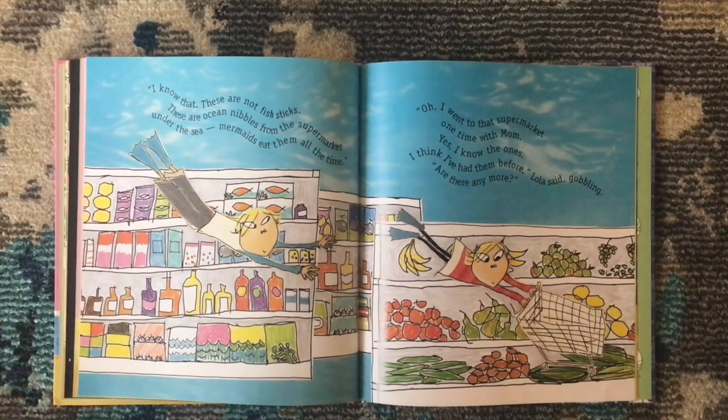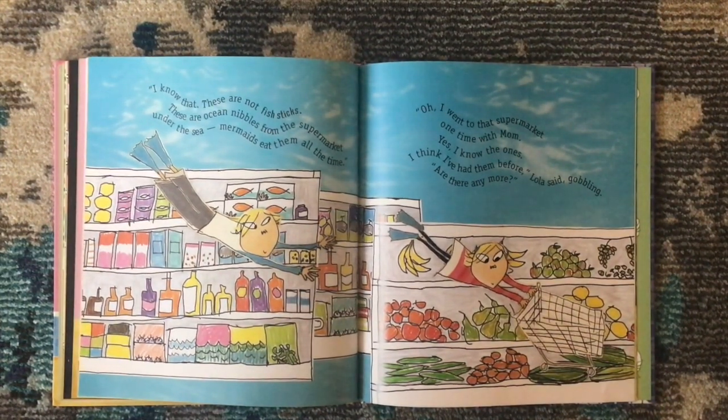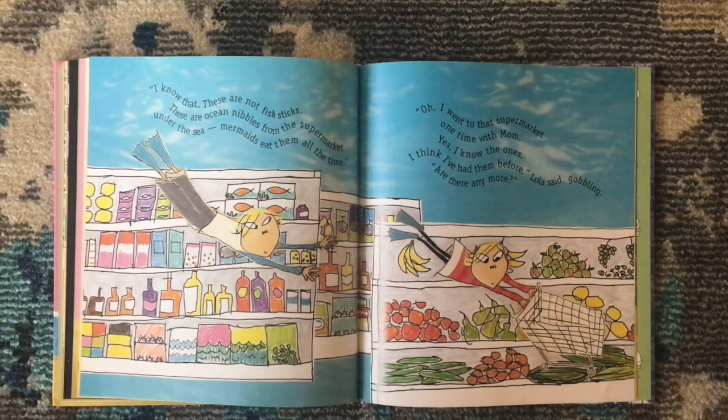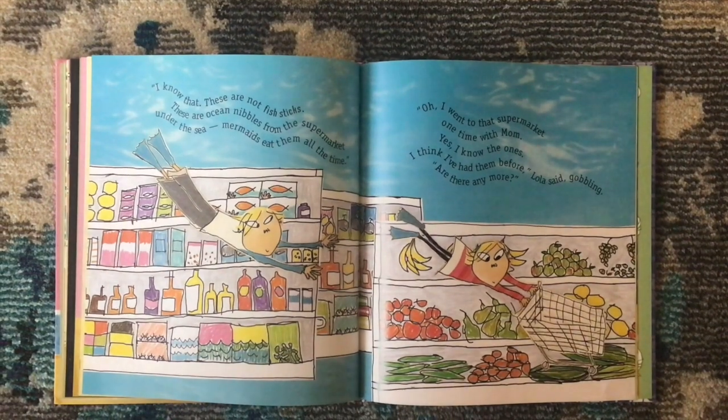I know that. These are not fish sticks. These are ocean nibbles from the supermarket under the sea. Mermaids eat them all the time. Oh, I went to that supermarket one time with Mom. Yeah, I know the ones. I think we've had them before. Are there any more? Lola said, gobbling them.